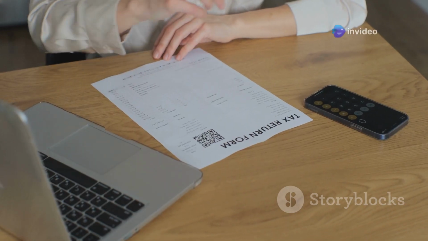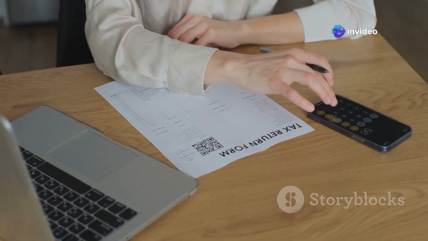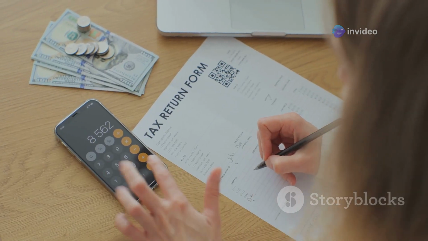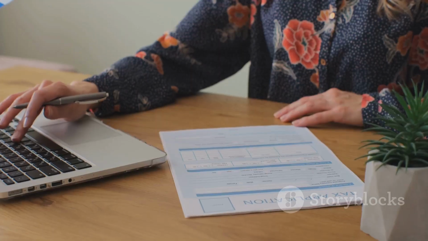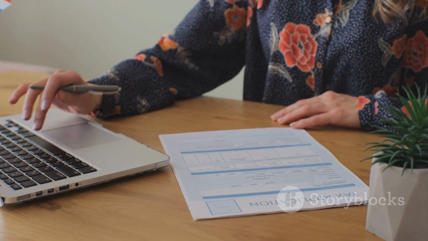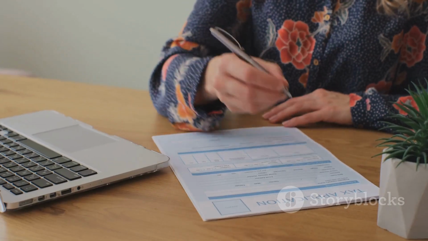Taxes might seem complicated, but with the right tools and a bit of know-how, you can navigate tax season like a pro. Remember, there's no shame in using tax software or consulting a tax professional if you need help. The goal is to ensure you file accurately and on time. So take a deep breath, tackle those taxes, and enjoy the rest of your school year.